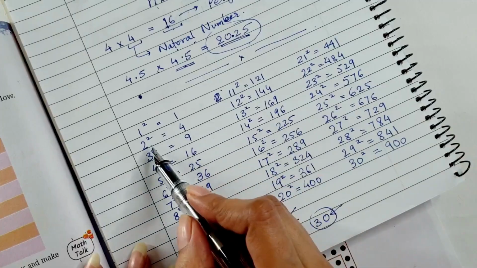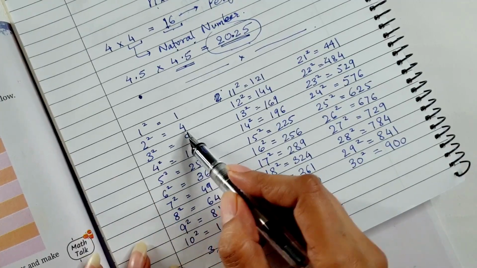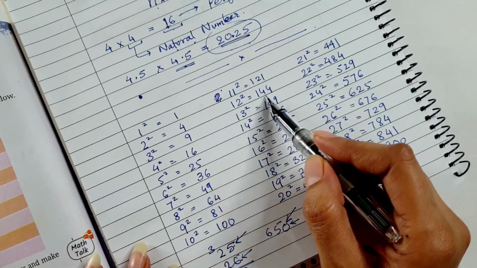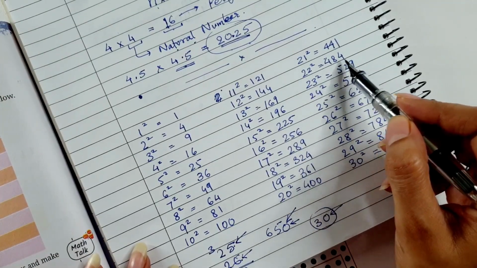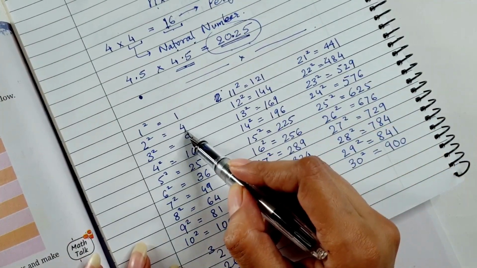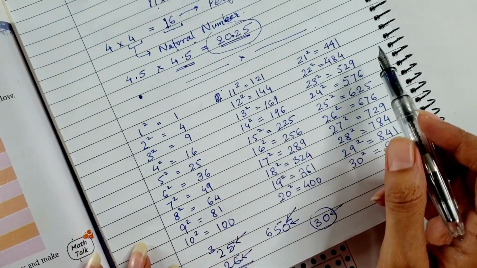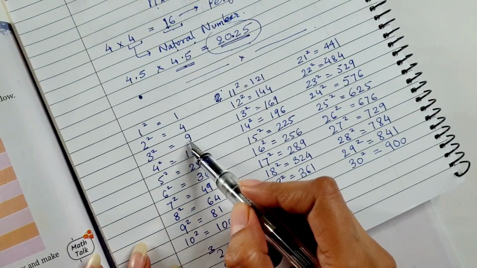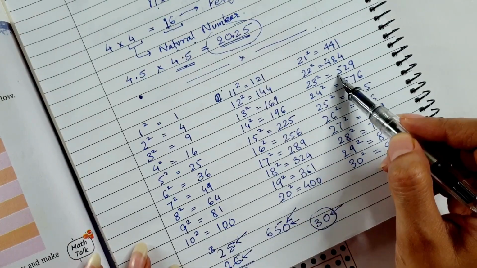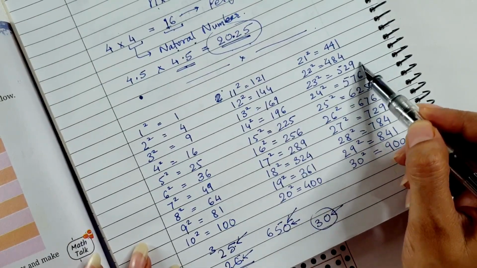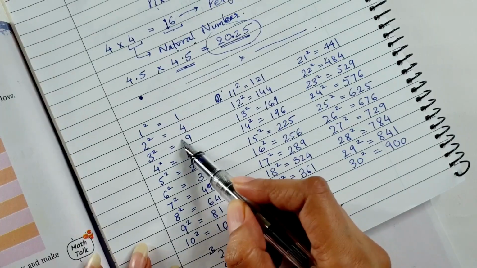You can see that here. 2 square is 4, 12 square is 144, 22 square is 484. So all unit digits are 4. Same thing with 3. 3 3s are 9, 13 13s are 169 and 23 into 23 is 529. The units digit is the same.